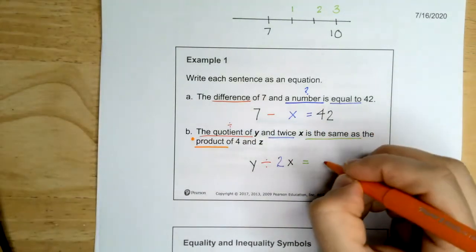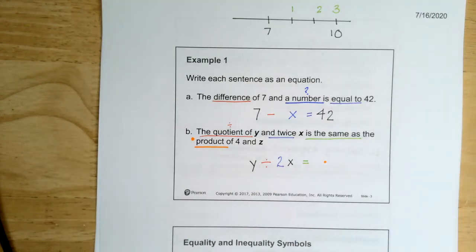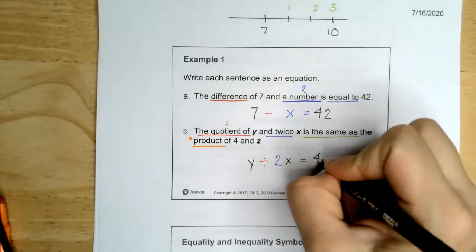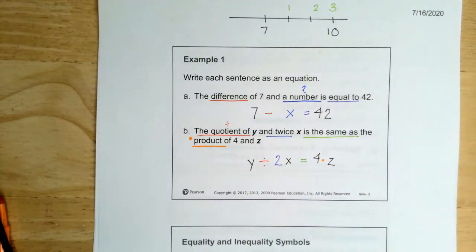is the same as the product of 4 and z. Okay.